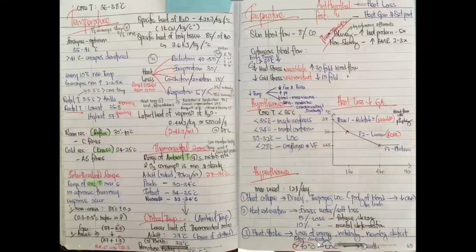So this is my own notes on temperature regulation and homeostasis in 2 pages which I scribbled. I've explained in detail later, so I want you to look at it here. The one that we looked at just now is thermoneutral zone: the range of ambient temperature at which basal metabolic rate and oxygen consumption is minimal and steady.